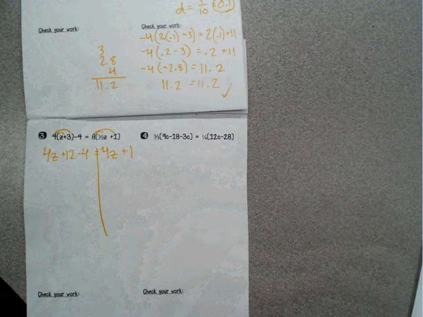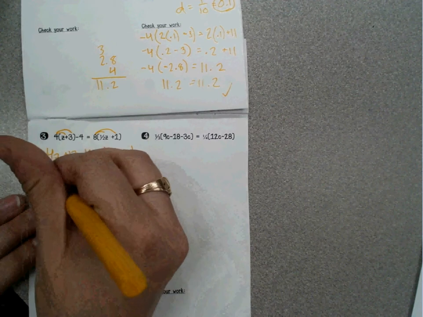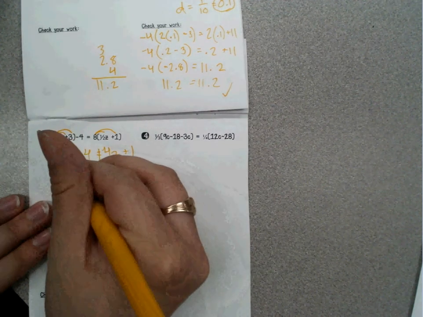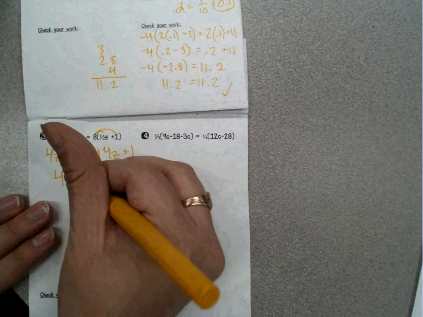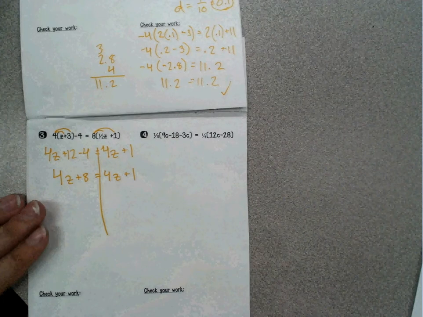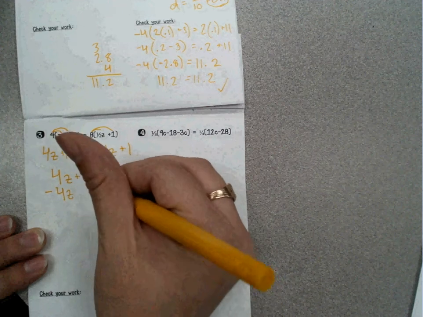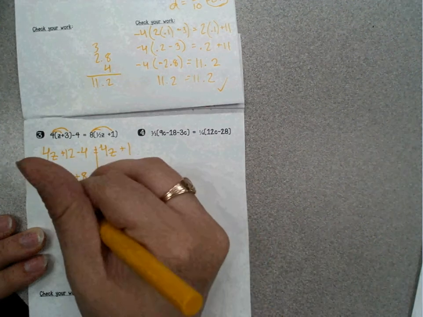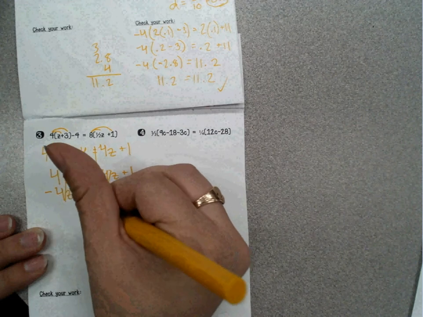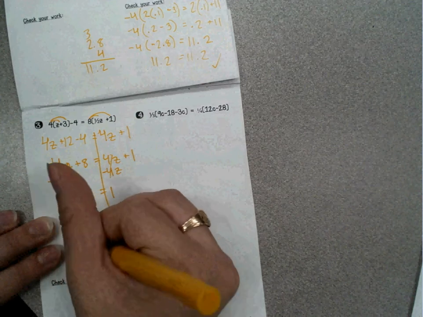So I want you to take a minute, combine your terms on each side, and then try to solve this and see what you get. All right, looking at this, when we do it, we get 4z, and then 12 minus 4, we get 8, so plus 8 equals 4z plus 1. Now, if you remember, we want to move the z over, but both of them are going to cancel. And remember, when that happens, we just get 8 equals 1, which is never true. So this is a case where it's no solution.